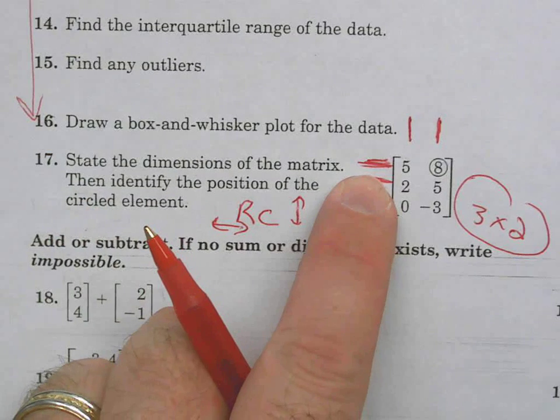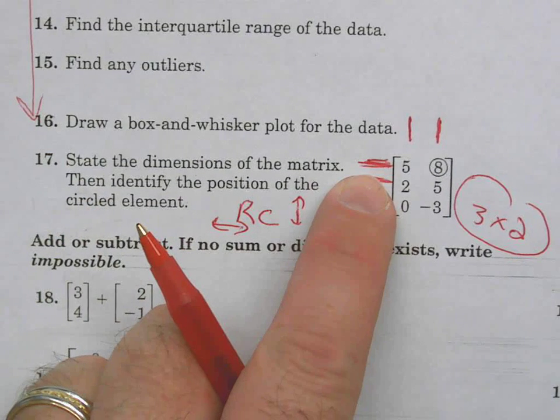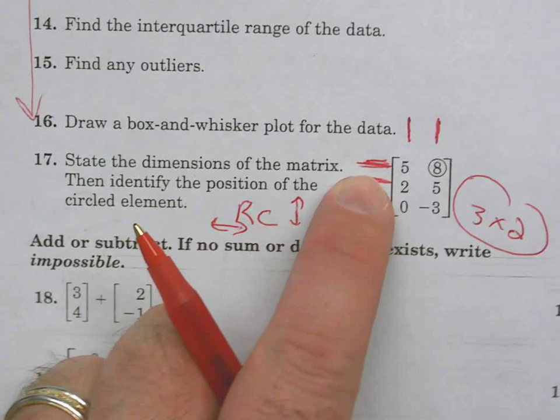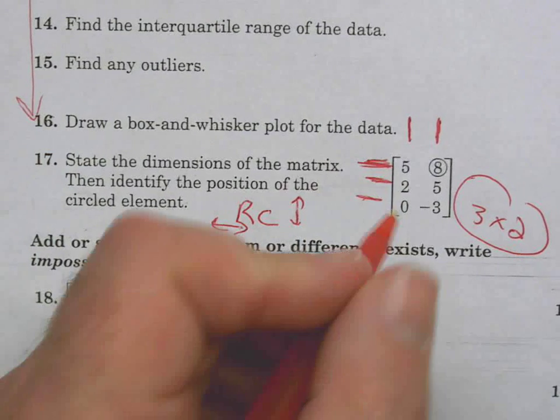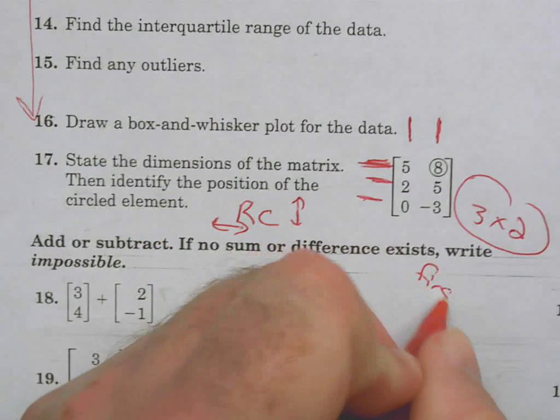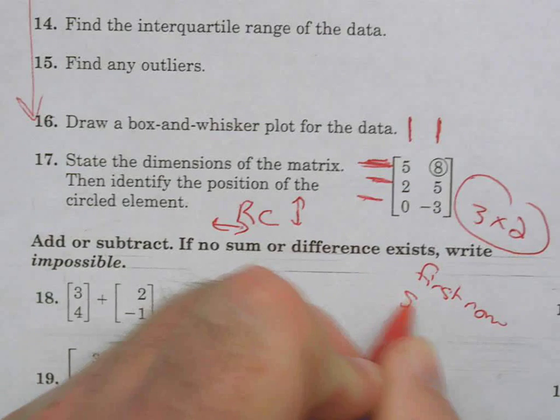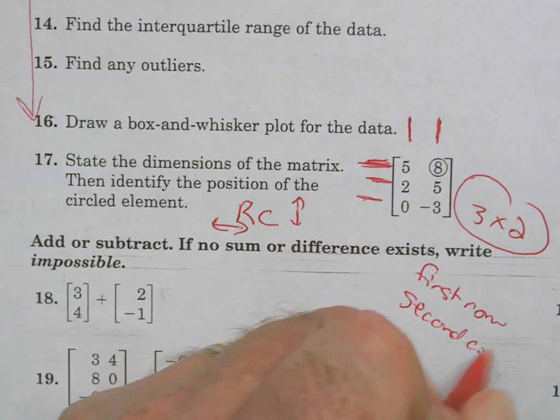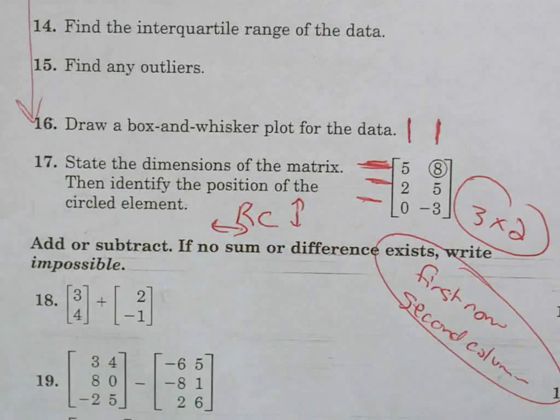Who wants to tell me what row and what column this is? Kind of like Battleship. Tell me the exact location. Anna. First row, second column. Awesome.